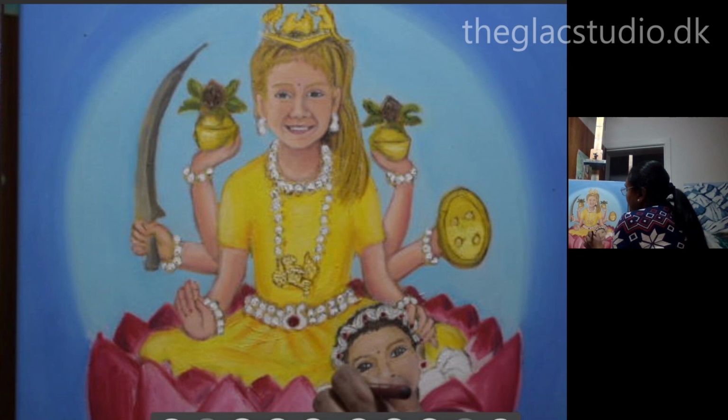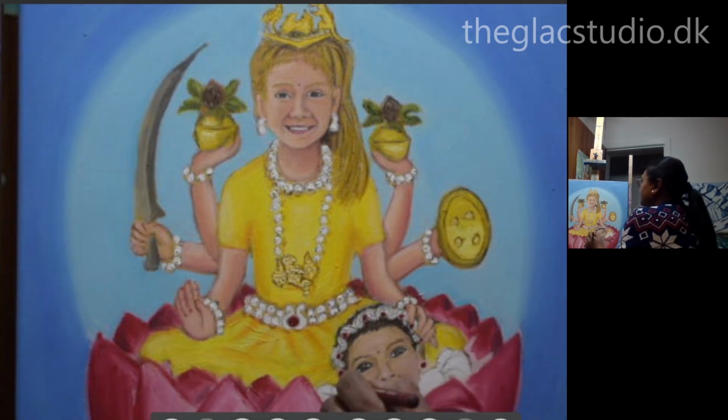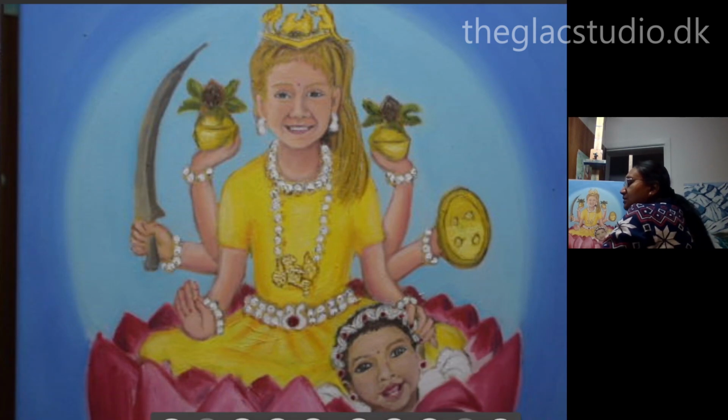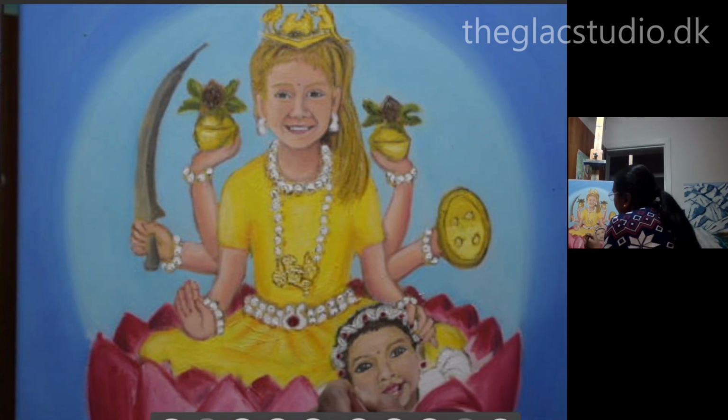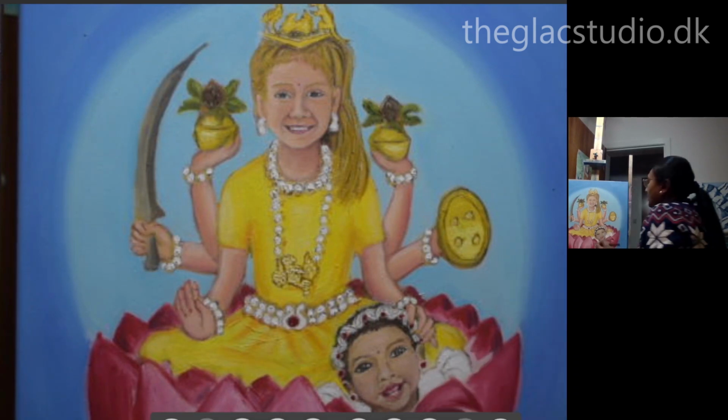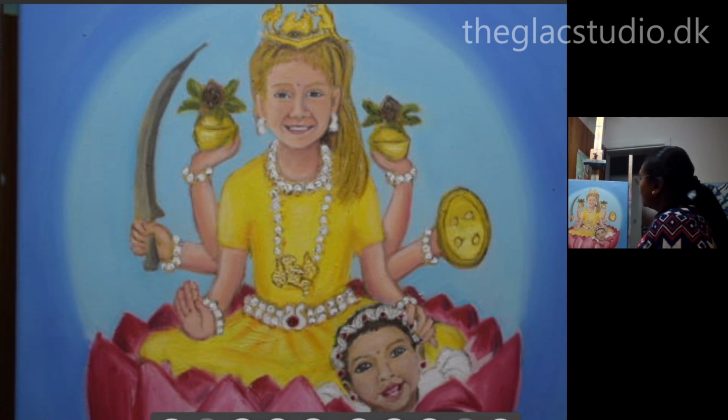So it really separates the clothing of Santhana Lakshmi from that of the little kid. Taking a little more white to blend that in a bit. I guess that is enough as regards the clothing.